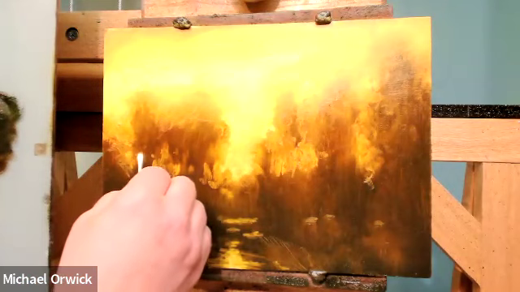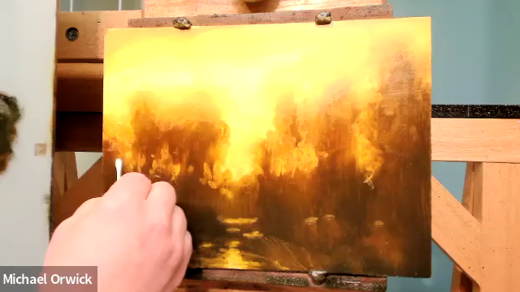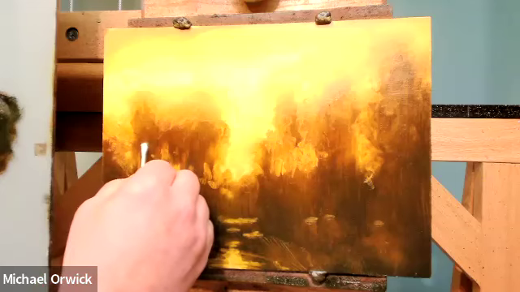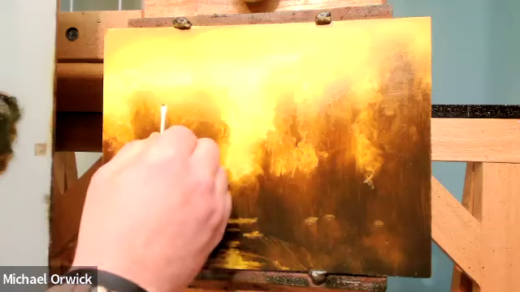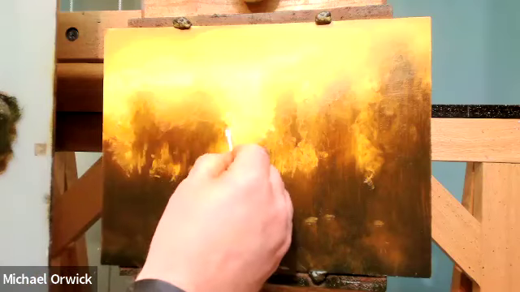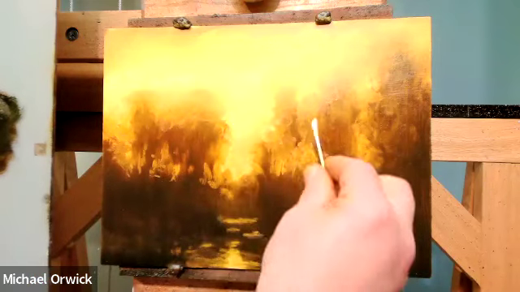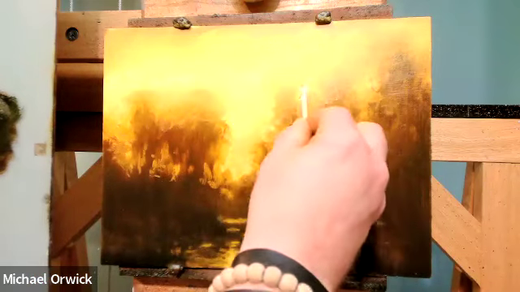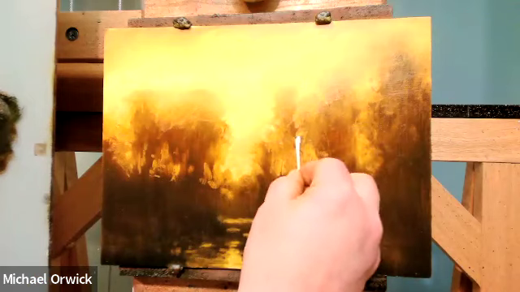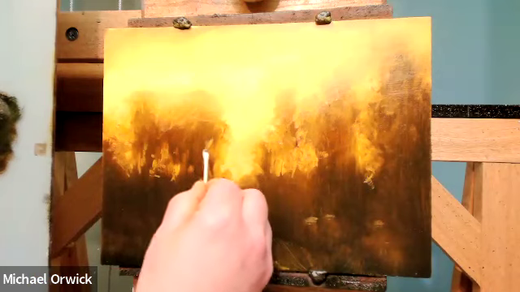Kind of thinking, where's my trunks? Possibly if I want to. If the trunks are there, where might the leaves be? I can come along the edges and make them a little more interesting. Almost again, where's my detail, or detail will come. So the detail starts to appear now, the smaller detail.